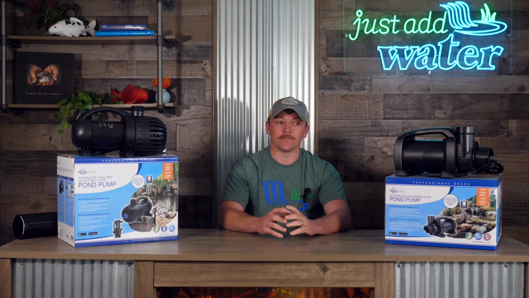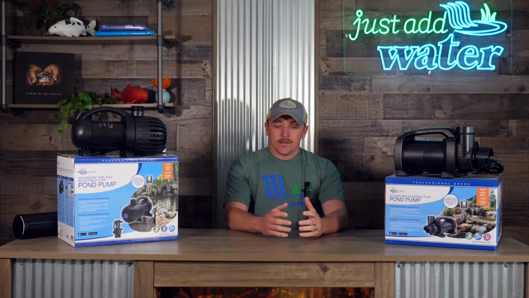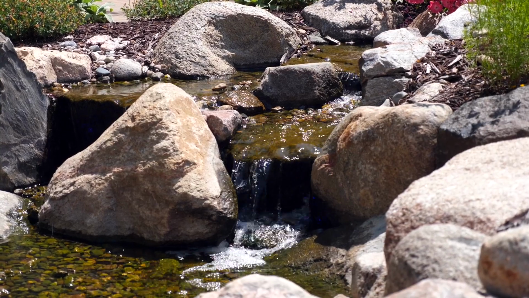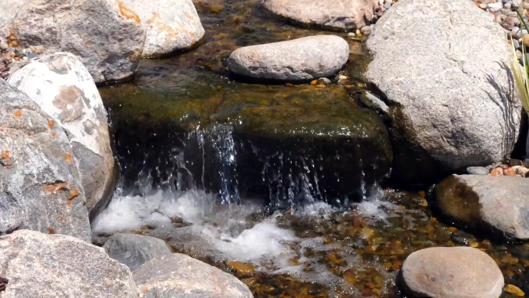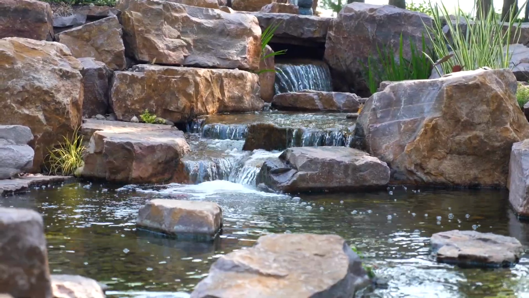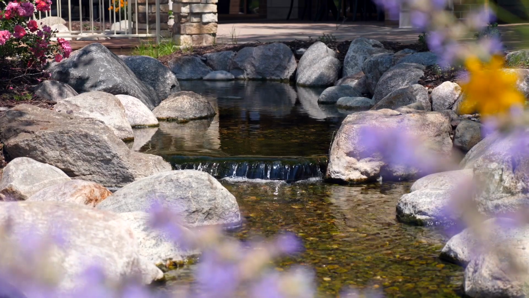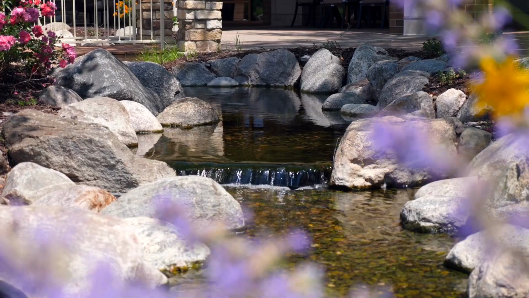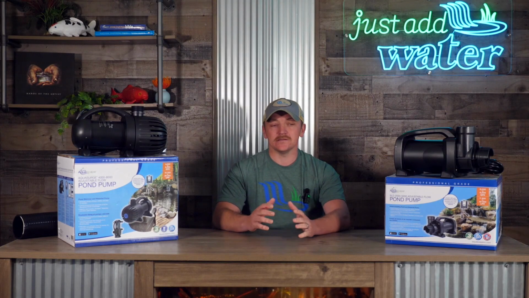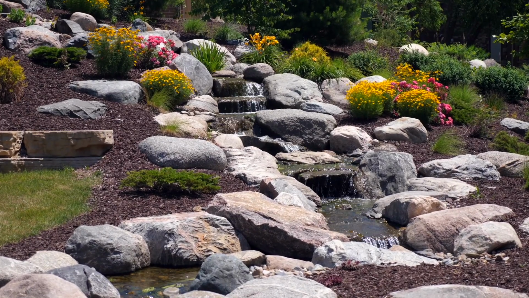First, I want to talk about probably the biggest misunderstanding: that if you want more water or a louder waterfall, you just put a bigger pump on it. There are certain aspects of selecting a pump where sometimes that works, but a lot of times what we see is you're really not getting anything extra out of it.